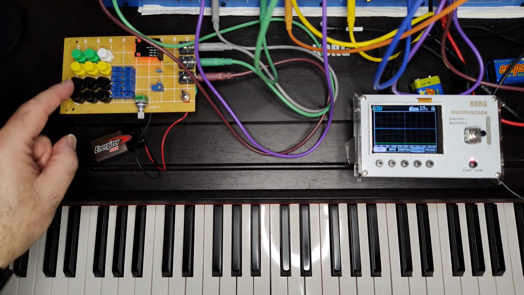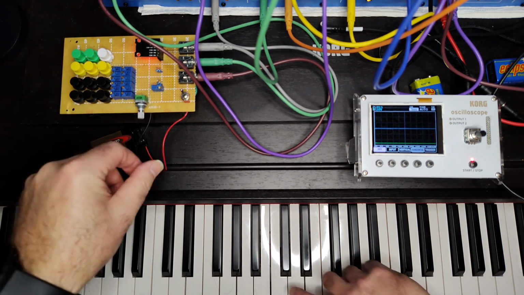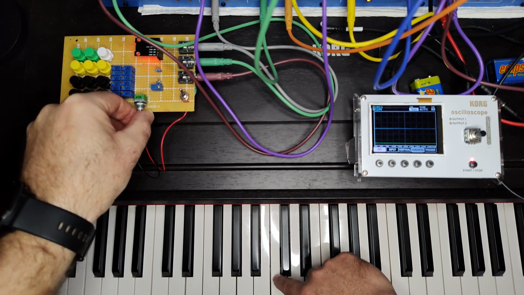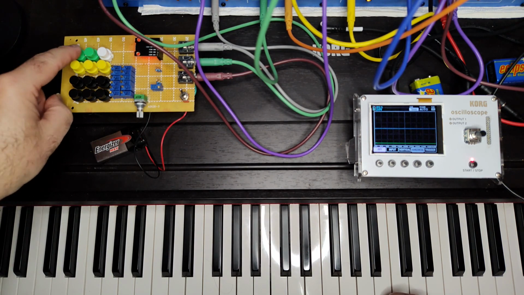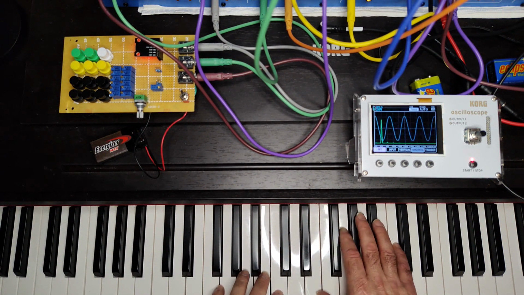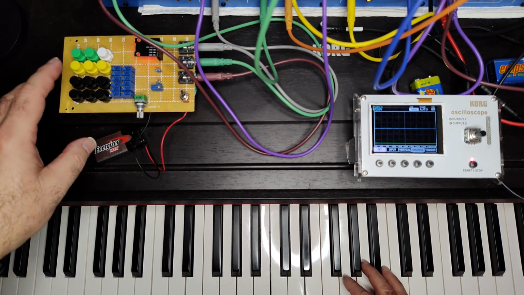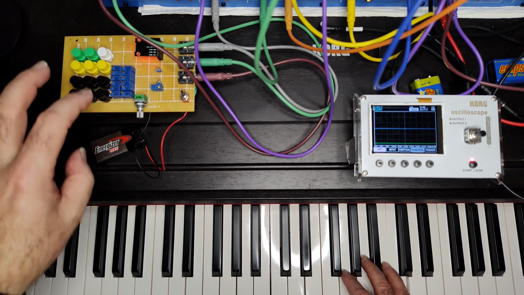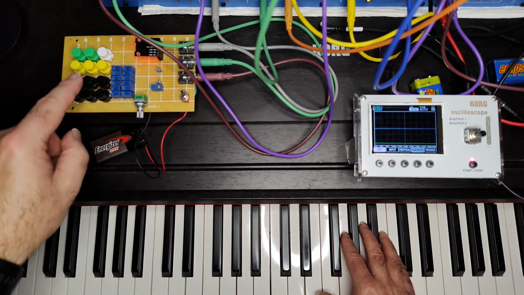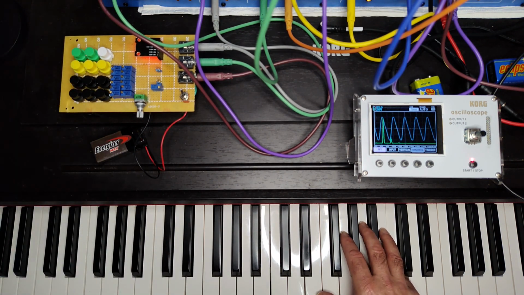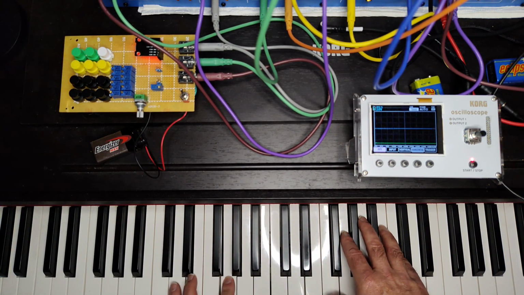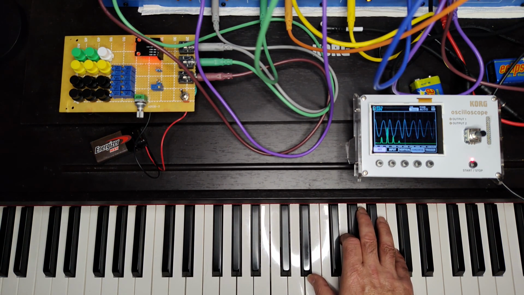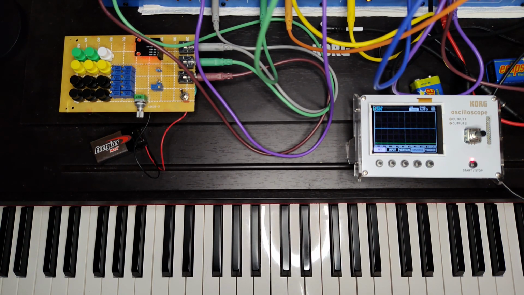And I don't want it to go back to a sine wave, so I'm actually going to set the level a bit higher. I want it to go to that sort of almost sawtoothy wave. I probably made the decay too fast. So there you go. That's the filter.